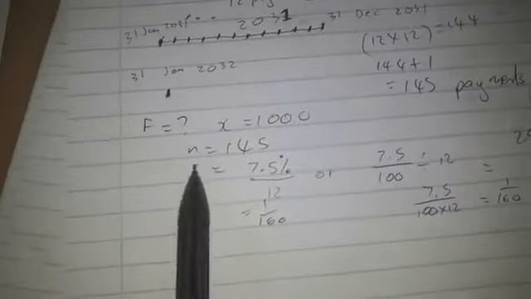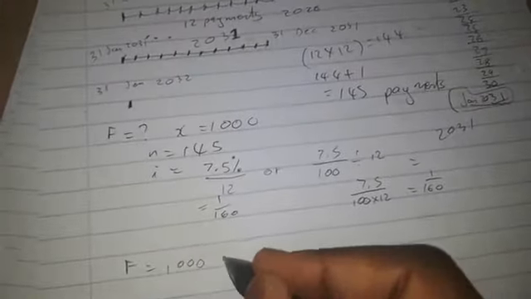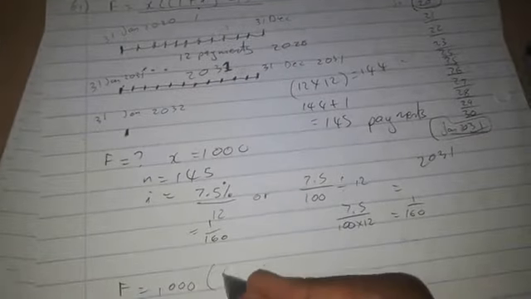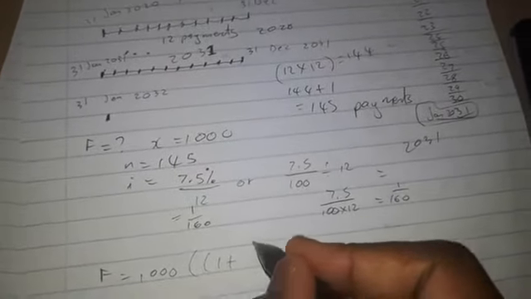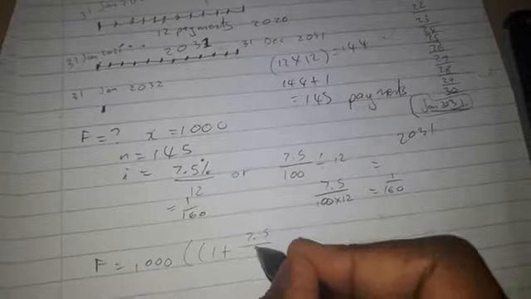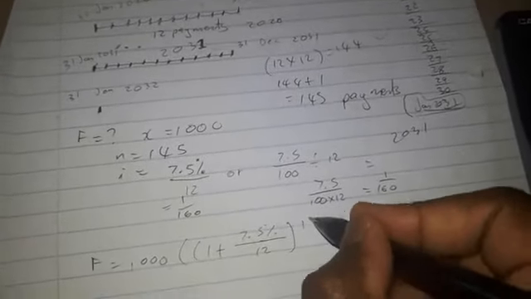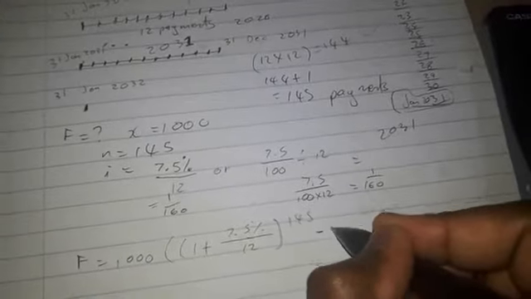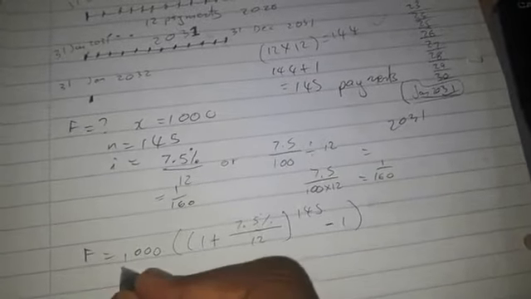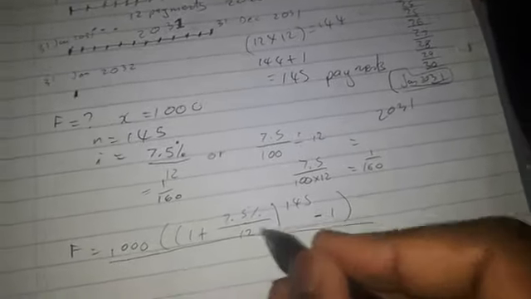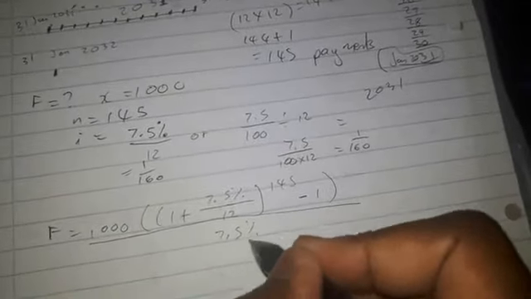So we have N, we have I, we have X, we need F. So technically F is going to be equal to our X value. We said it's 1,000, so this is 1,000, and then 1 plus interest, which is 7.5% over 12, to the power of 145, minus 1, and then the whole thing over 7.5% over 12.